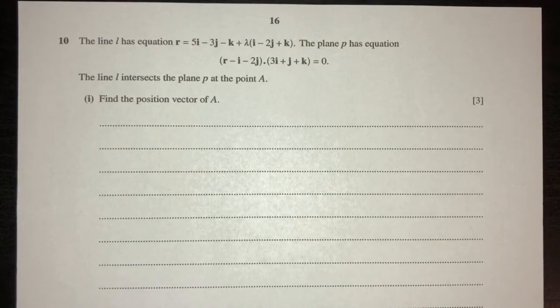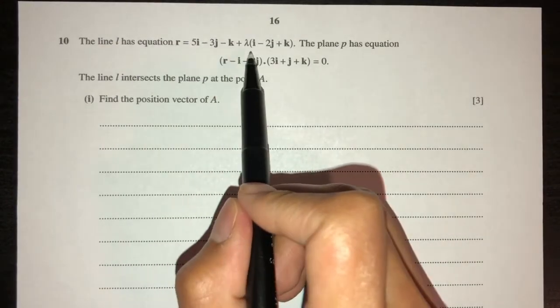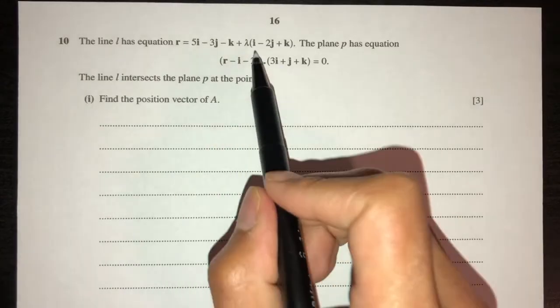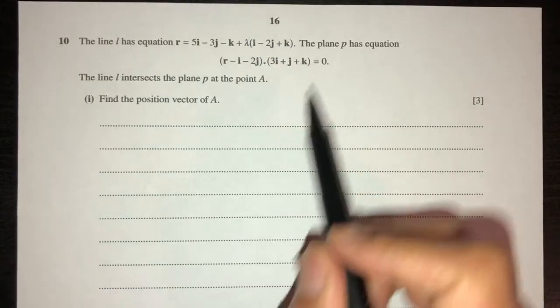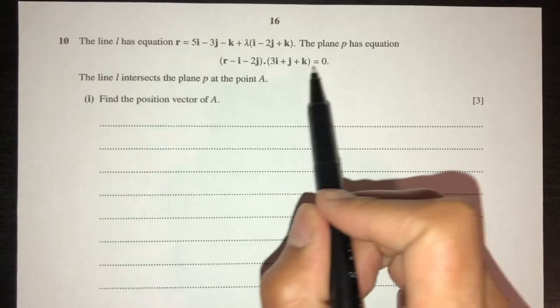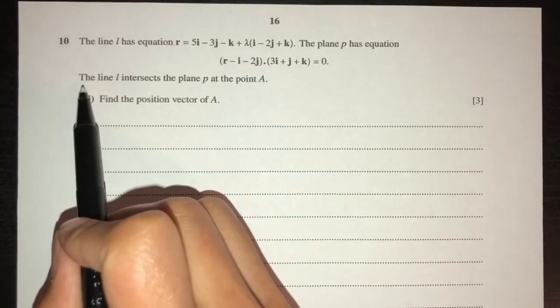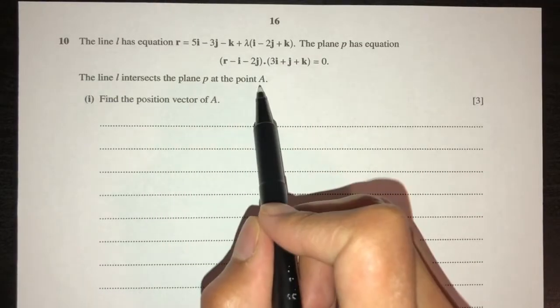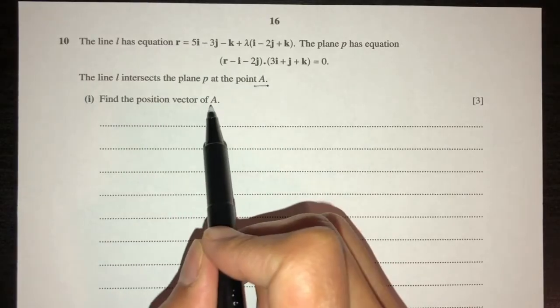Now let's move on to question number 10. The line L has equation r equal to this plus lambda times this. This is the direction of your line L. Now the plane P has equation this. Okay, now part 1, the line L intersects the plane P at the point A. Find the position vector of A.